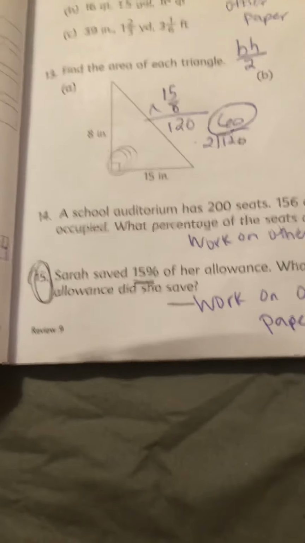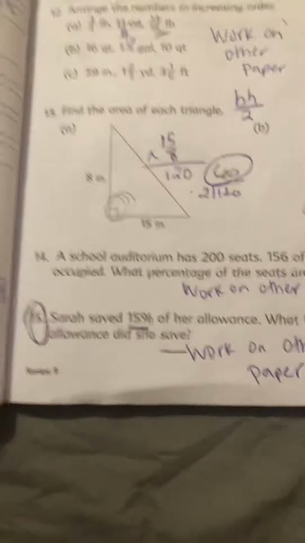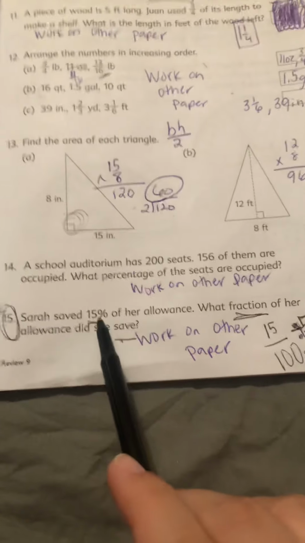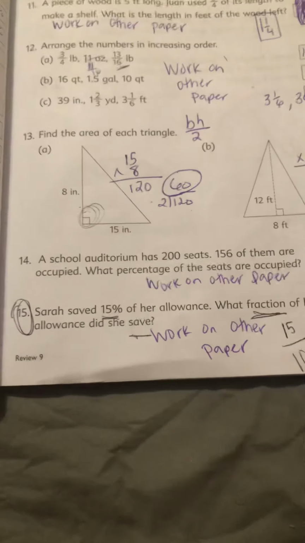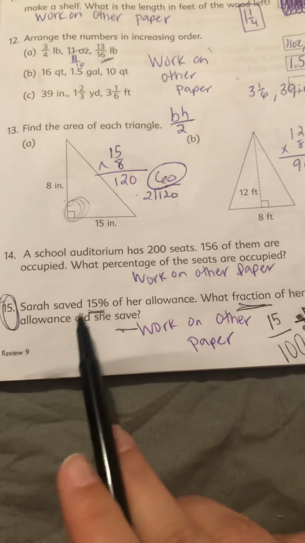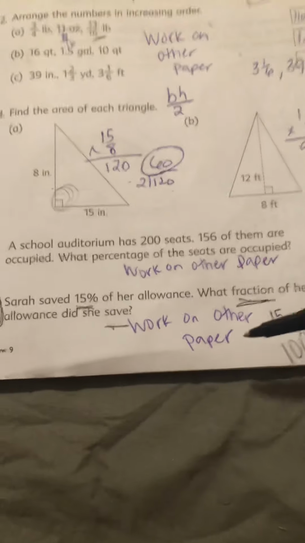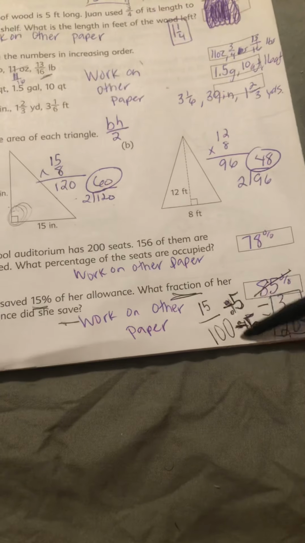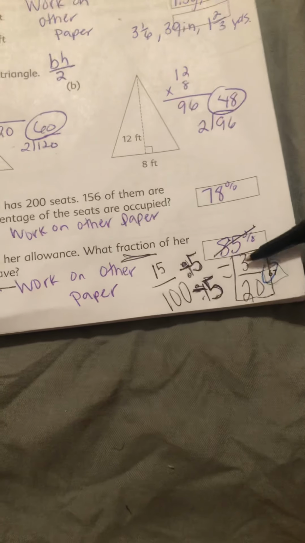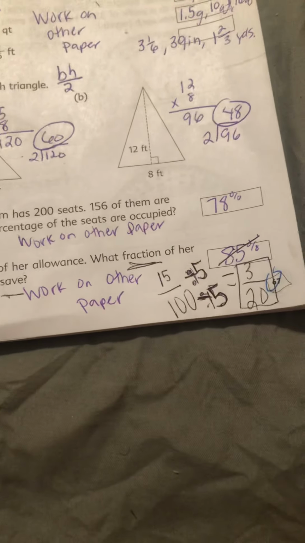15 was our mistake, right? I originally put 85%. Well, that's wrong first, because it asked us what she saved, and she saved 15%, right? And the problem asked us to put it in a fraction. So if I was changing my 15%, I put 15 over 100, then divided it by 5 to get it down, and got 3/20. So a lot of you guys have already told me the mistake. Good job. Just testing you.